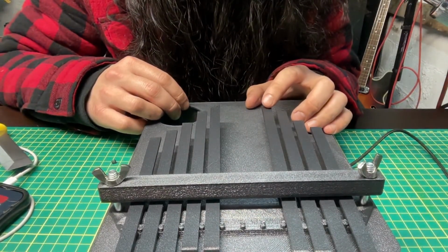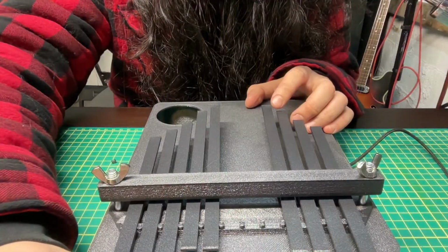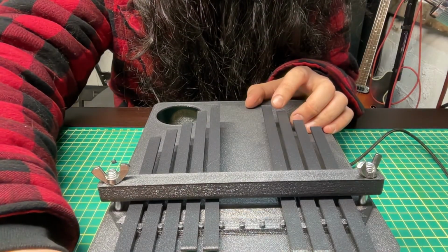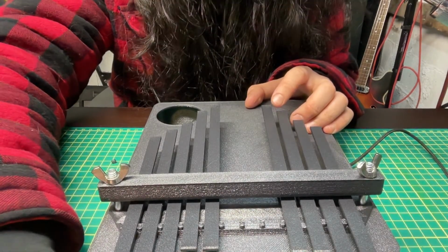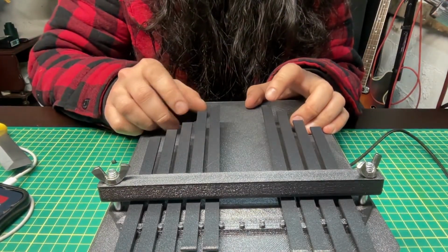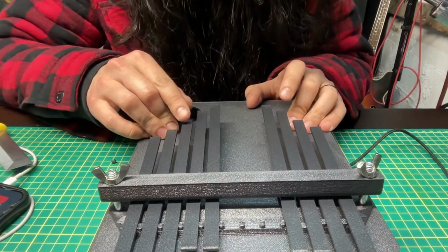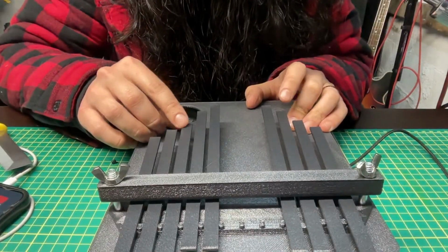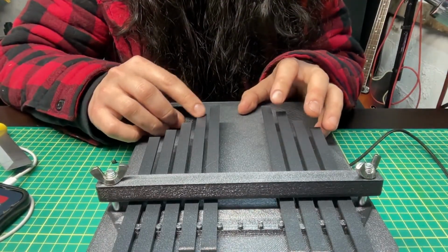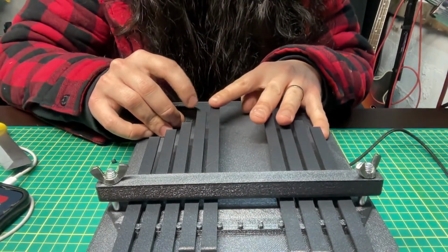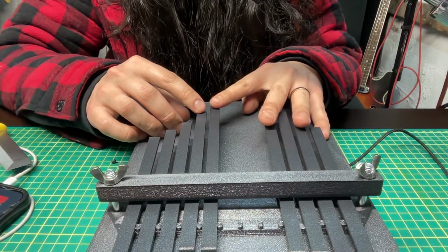Should I do this pentatonic? Because, I mean, okay. Let me show you. This is kind of a melody I want to get. I have to practice playing this by muting the other notes.